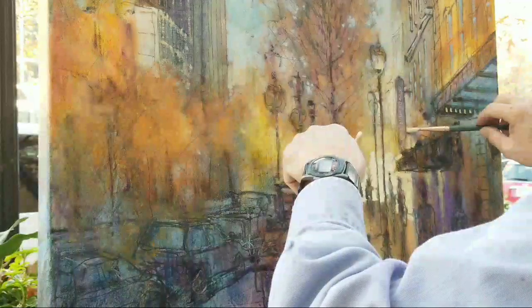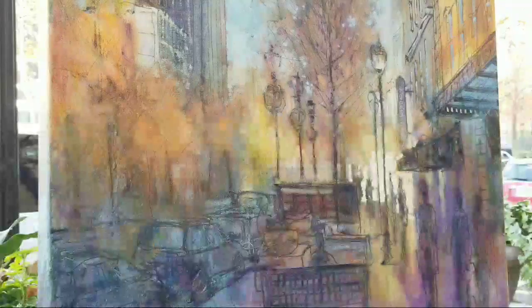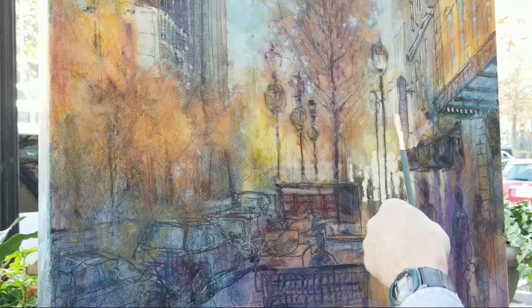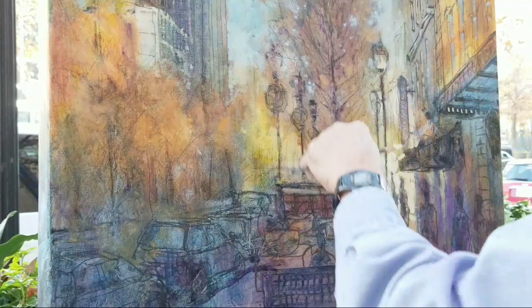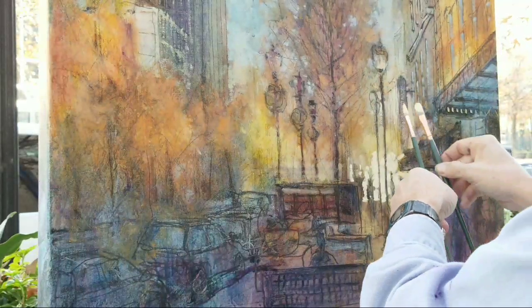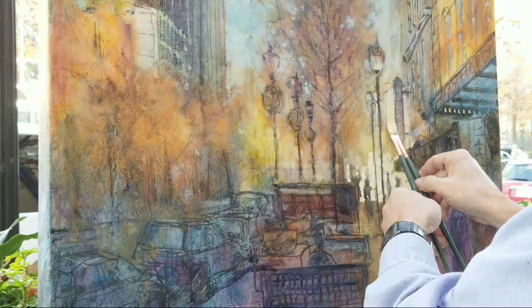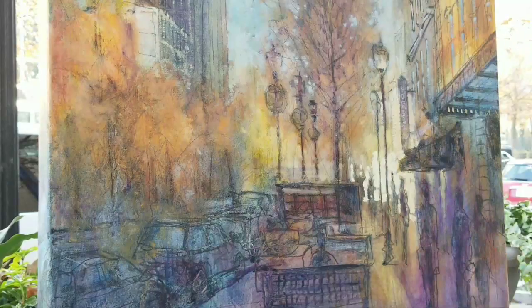Now, it turns out there are several changes I've made to the scene that I'm looking at down the street to my right. One is there are actually several more awnings than I'm going to indicate here in this painting. Those are the kinds of quote-unquote mistakes that are perfectly permissible.